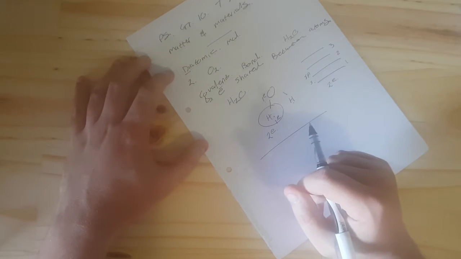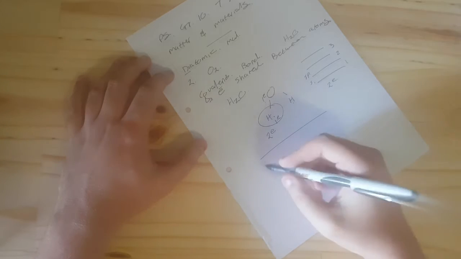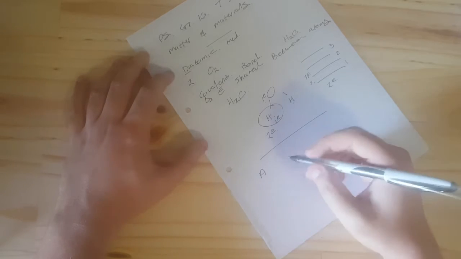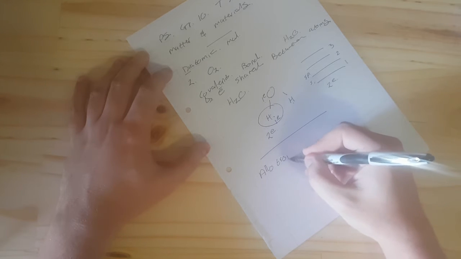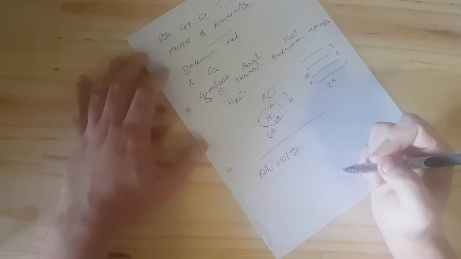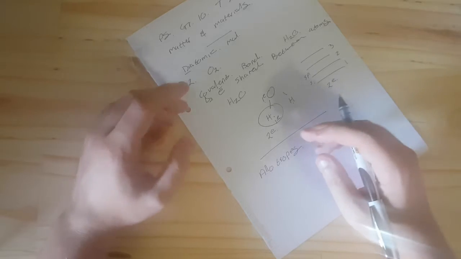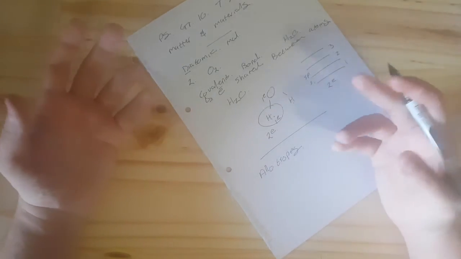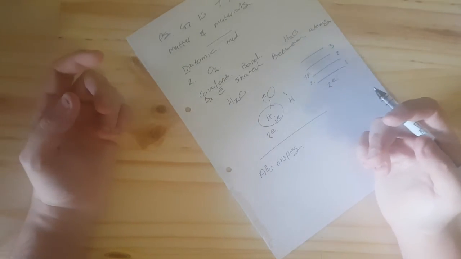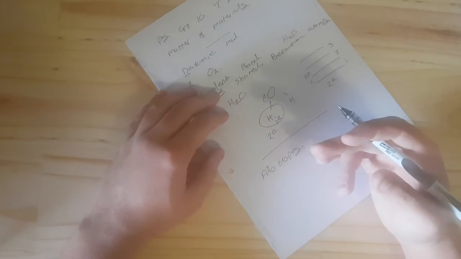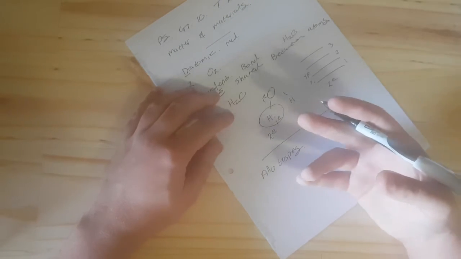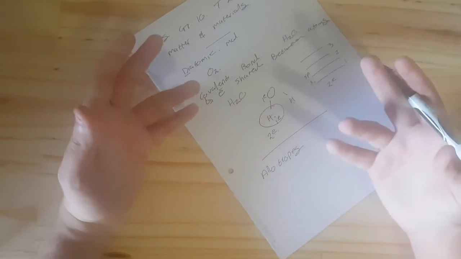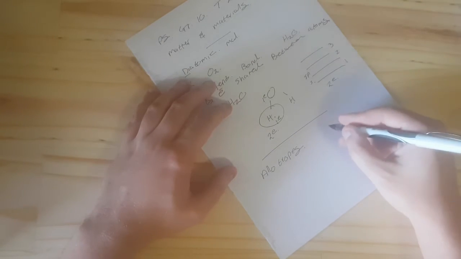In covalent bonds, you have something called allotropes. These are chemicals, or compounds rather, that have the same atomic structure. They are made up of the same atoms, but they behave very differently. An example of this would be carbon.